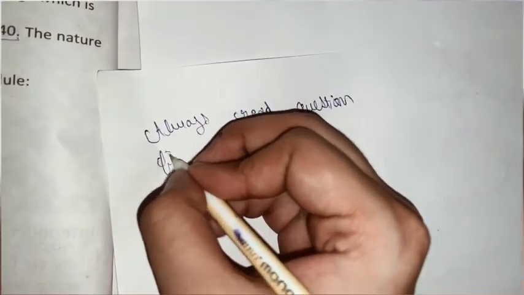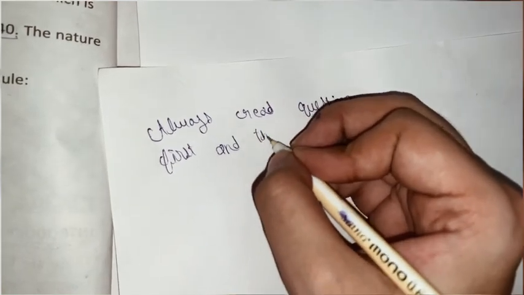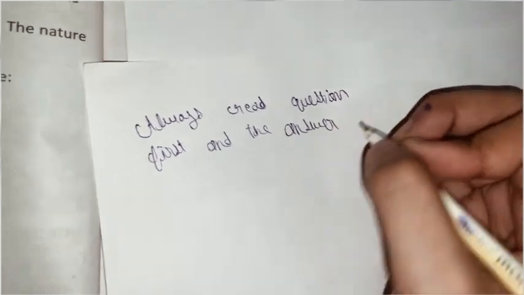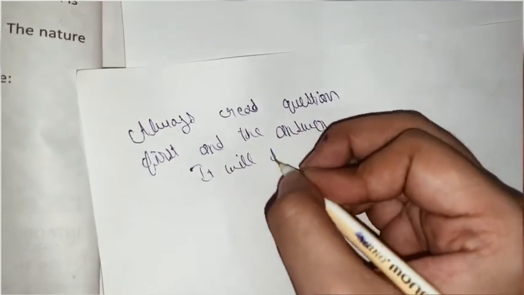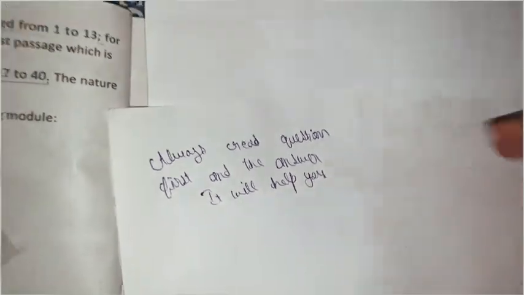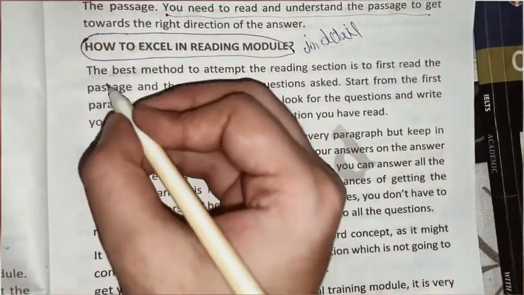If you have not read the question, it will be very difficult for you to find the answer. So be sure that you read the question first and then try to find the answer to the questions. In my scenario it is very helpful, so you should try this and it will help you a lot.